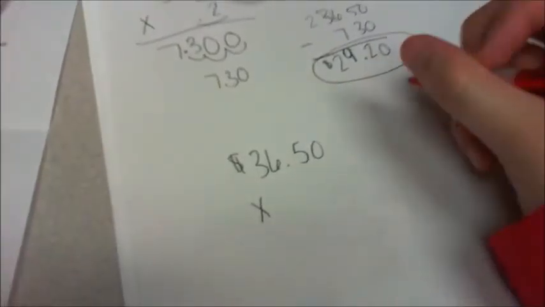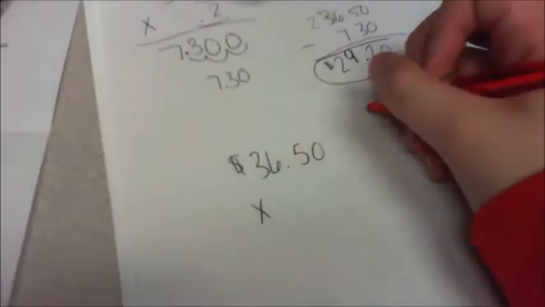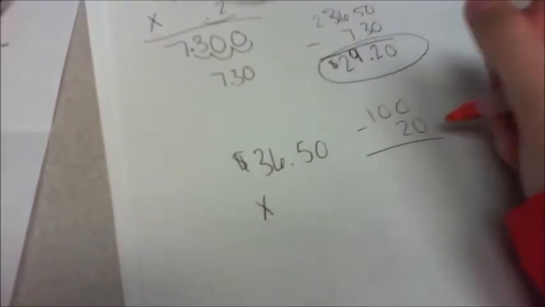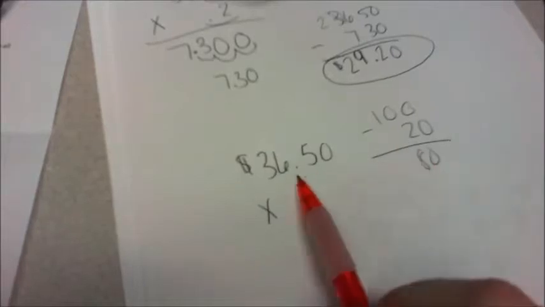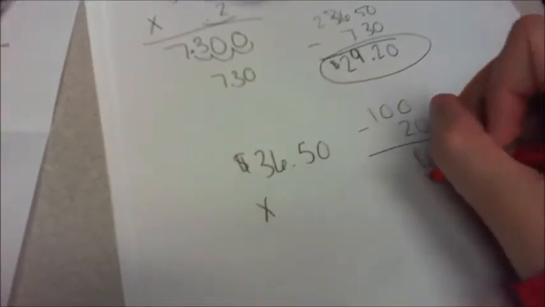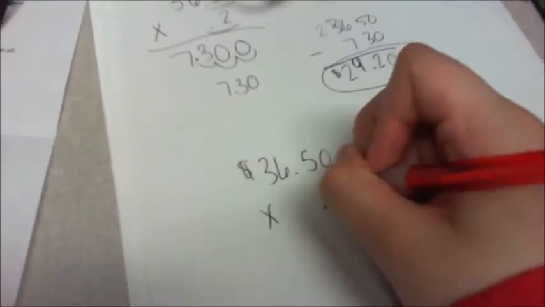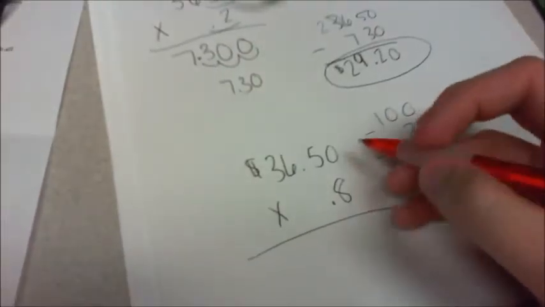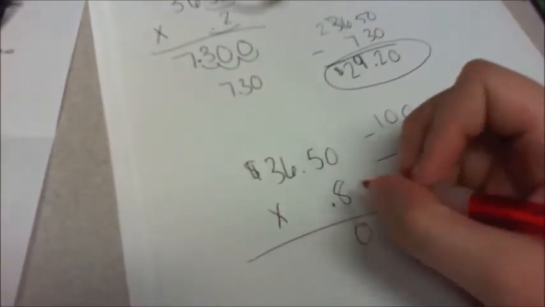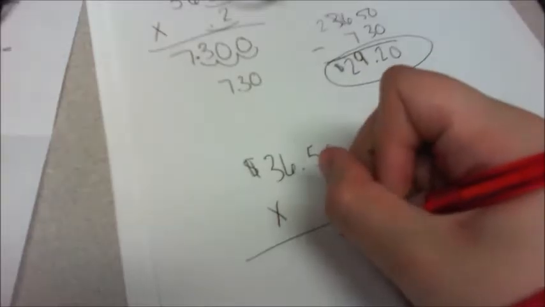If we do it the other way I was talking about, we would multiply $36.50 by the percentage we're paying for it. So if it's 20% off, and the whole price is always 100, 100 minus 20 is 80, which means we're paying for 80% of the price. Make it a decimal. We'll multiply by 0.8. 8 times 0 is 0. 8 times 5 is 40.